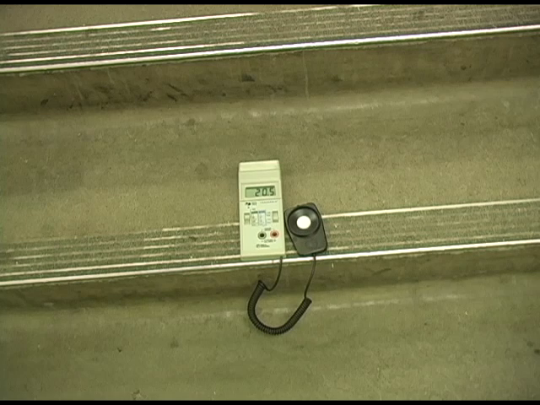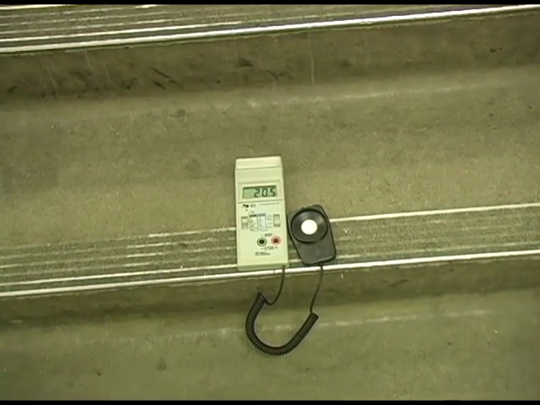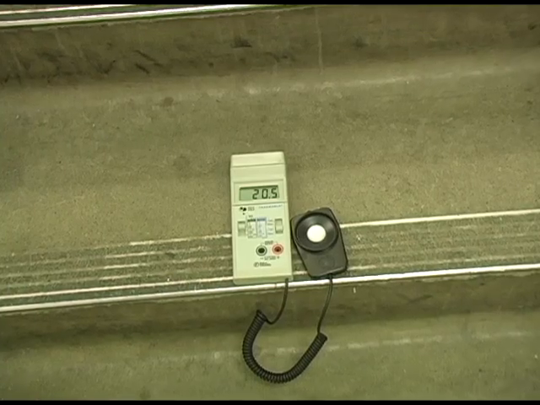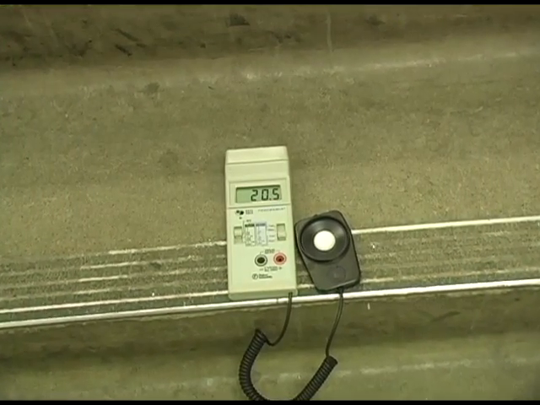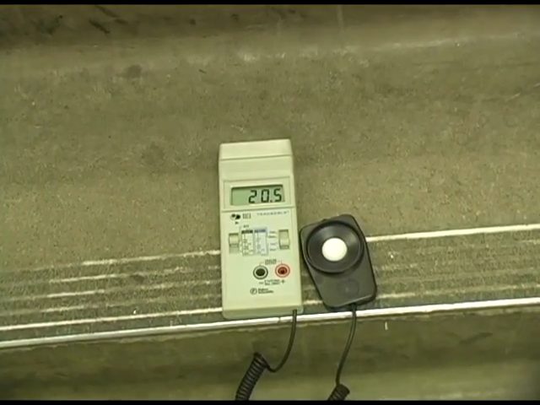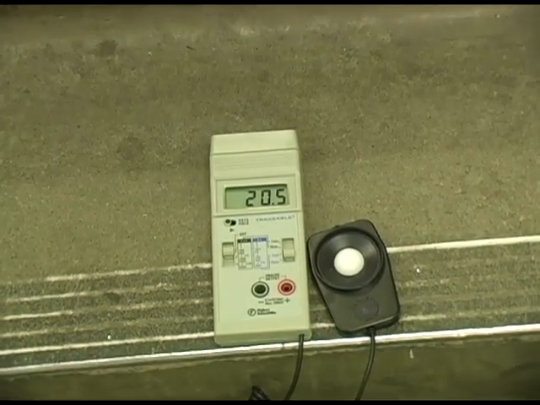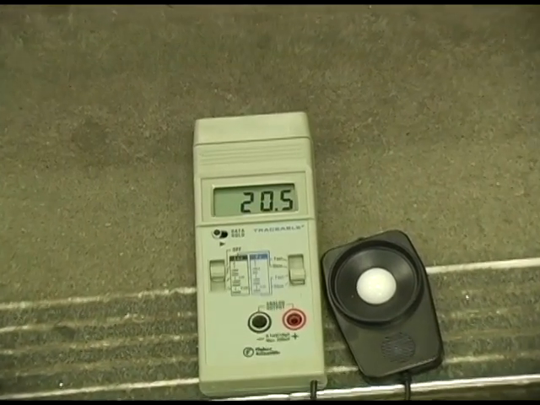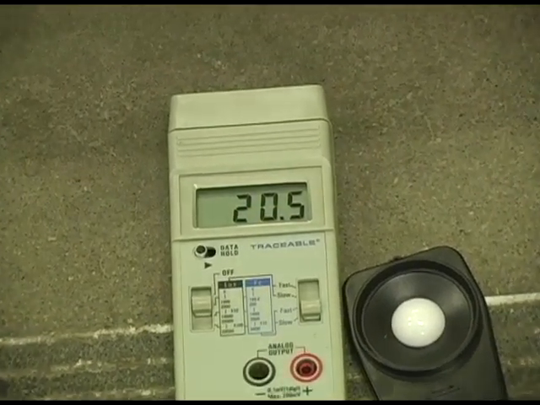A light meter can help us verify that the stairway is well lit. Techniques for measuring illumination vary according to the purposes of measurement. Since we want to know if there is enough light to walk safely on the steps, we'll place the light meter sensor directly on the stair treads.